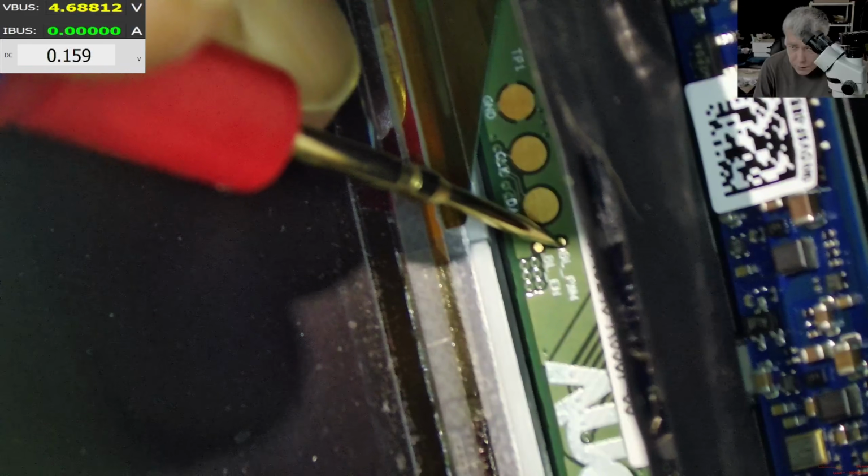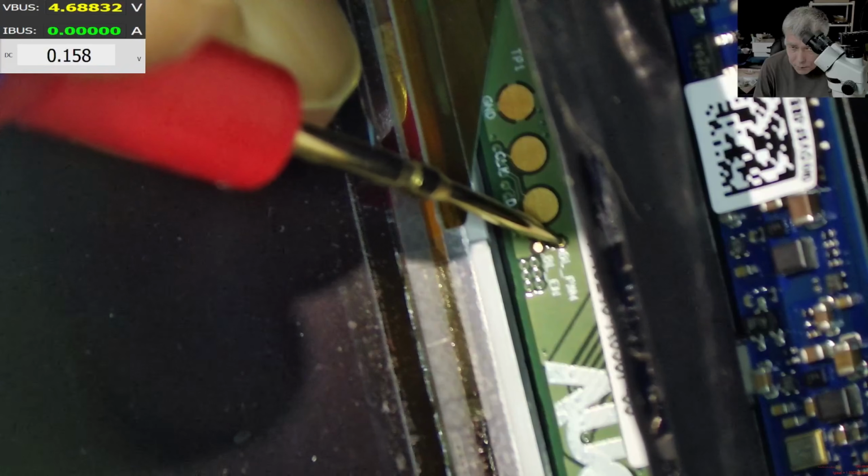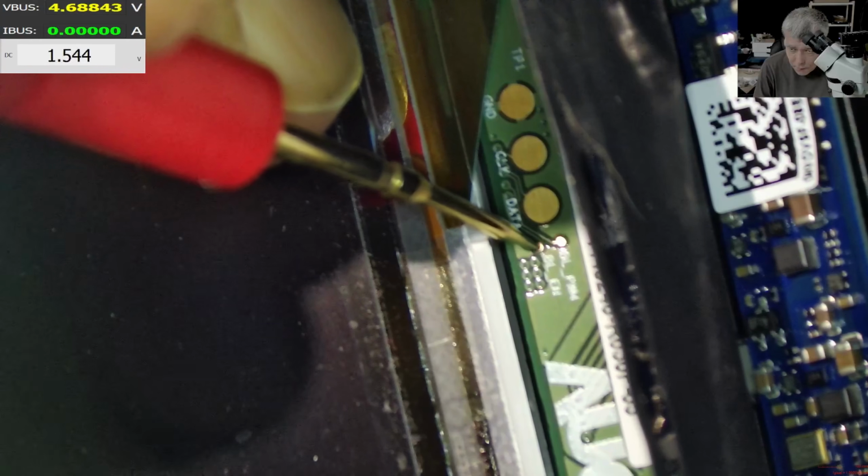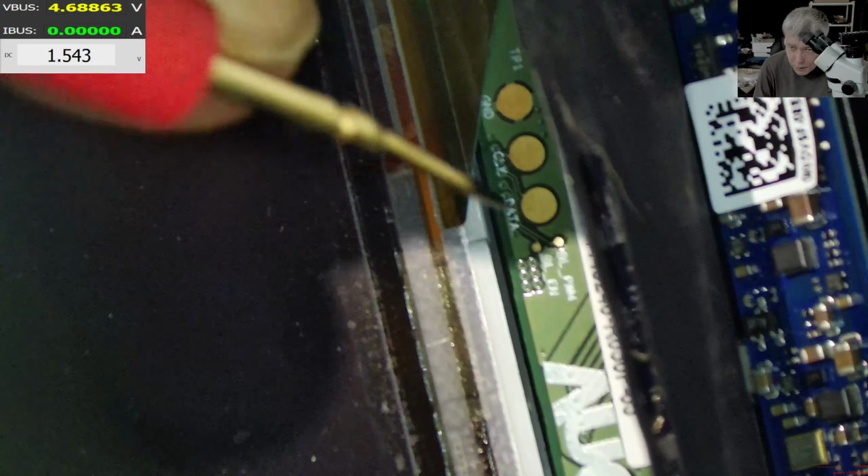Now we have this one, which is PWM backlight and is like 0 volts. And we have backlight enable, which is 1.5. So that's the issue with the screen. Now the solution. There is no solution for this fault. If you tell me you're gonna replace the EC chip on a Dell laptop just because the backlight is flickering, I won't believe it.